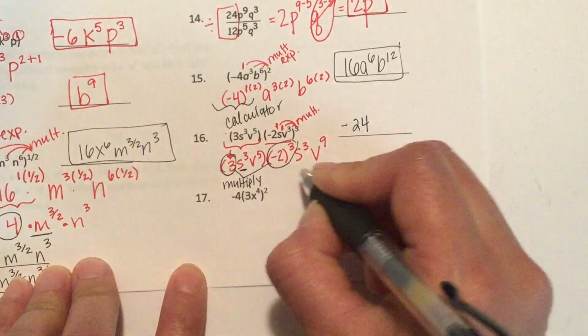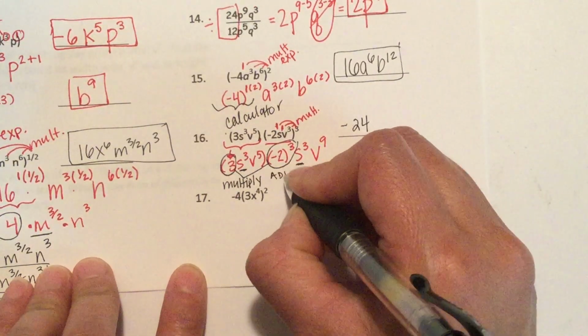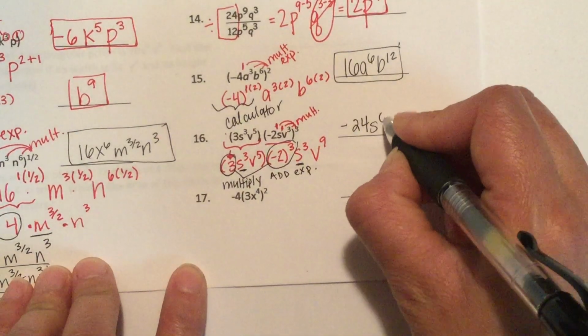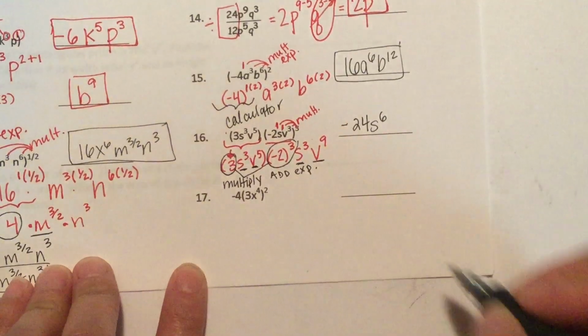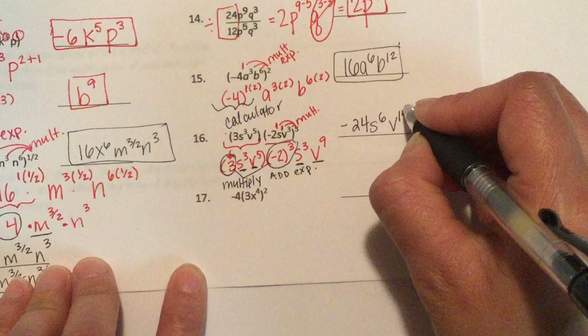Now you're taking s to the third power and s to the third power and adding your exponents. So s to the sixth power. Now you're taking v to the fifth power plus v to the ninth power. So v to the 14th power.